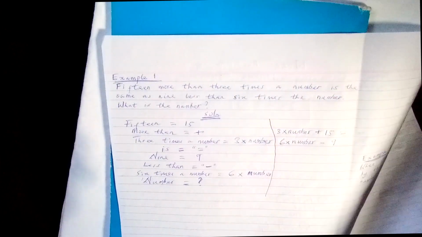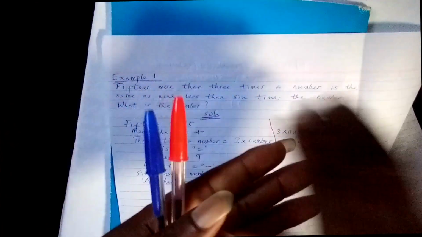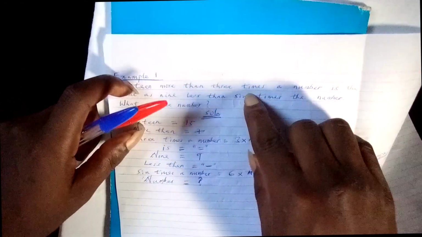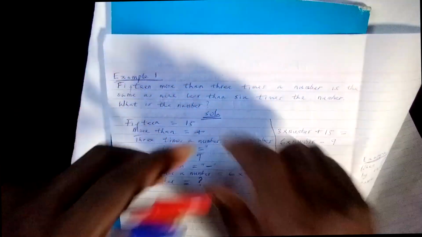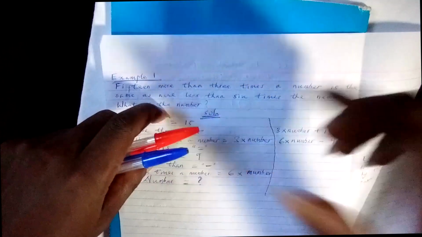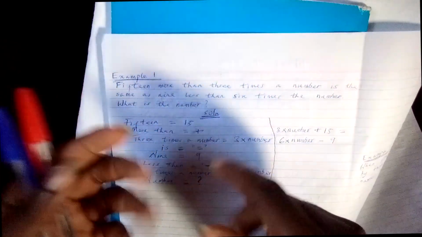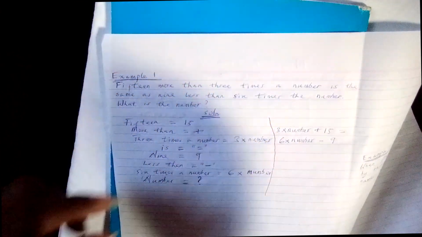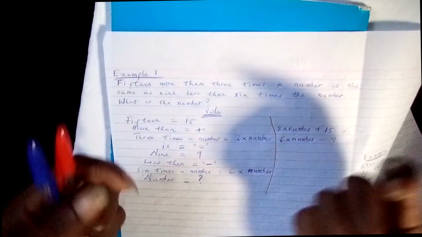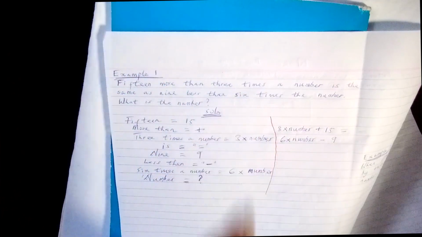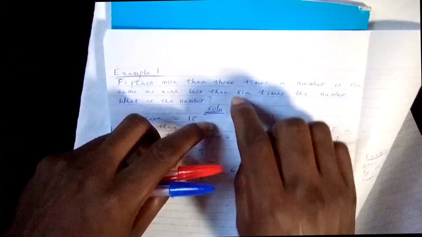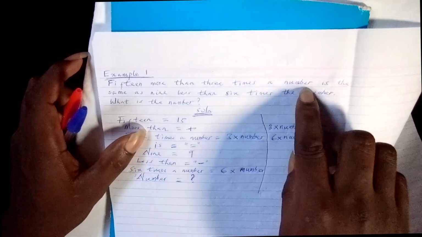So the already existing object has to come first. That is why 15 is more than the already existing 3 times the number.